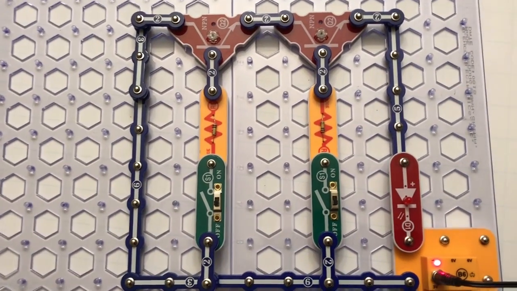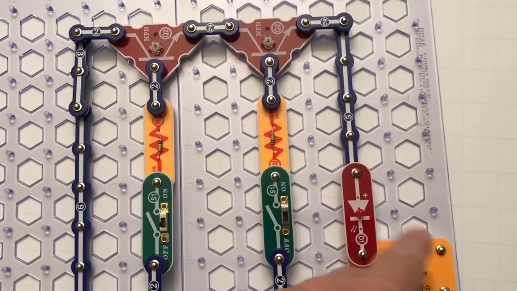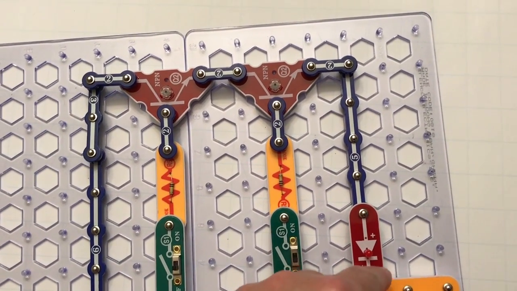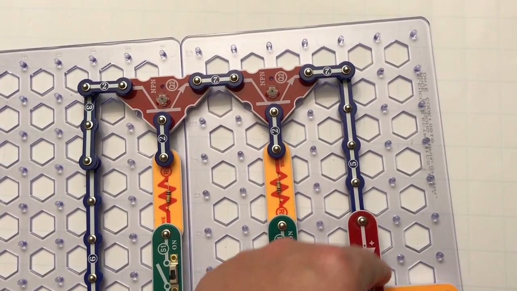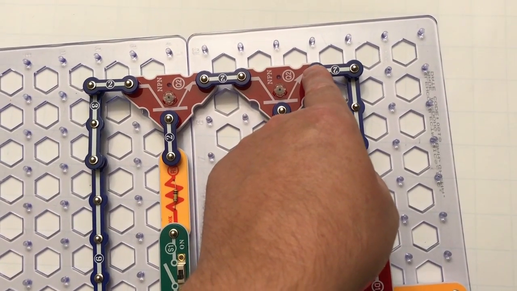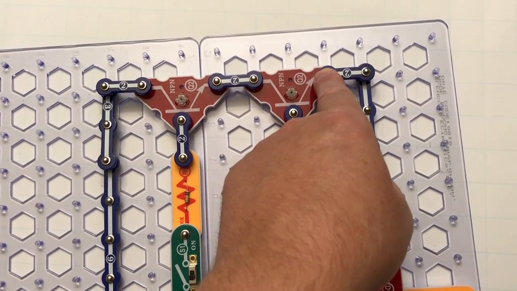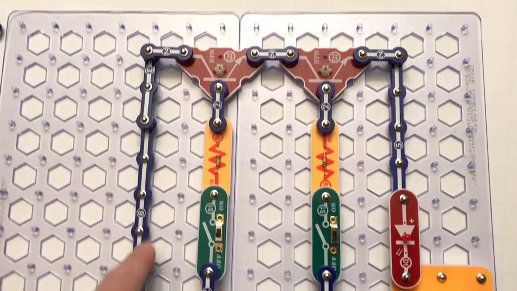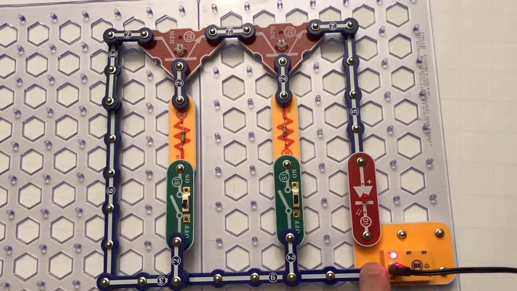In order for this red LED to light up, current needs to be going through this path here from the negative to the transistor's emitter and collector, and then back to the positive.